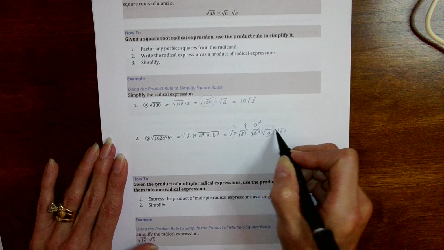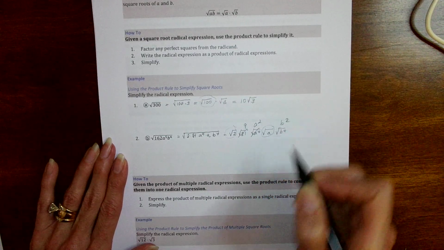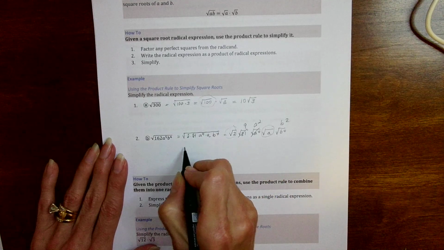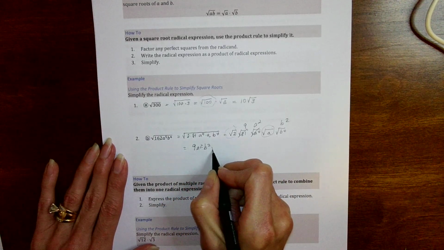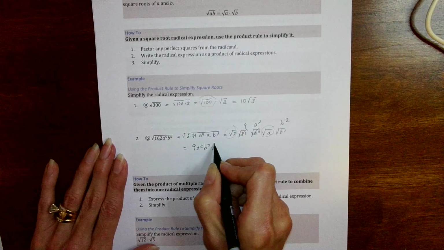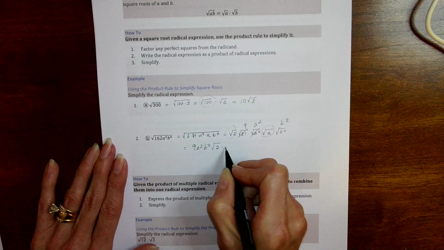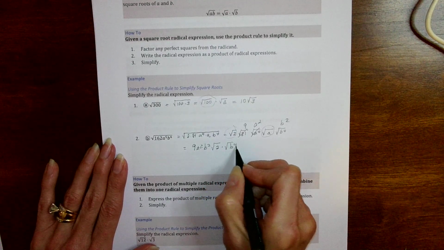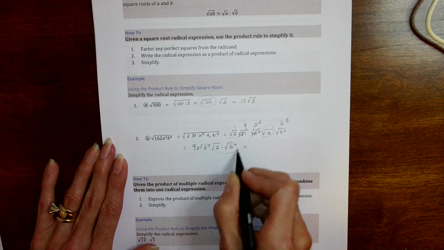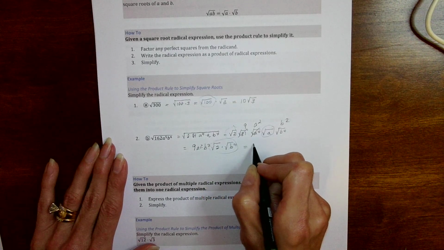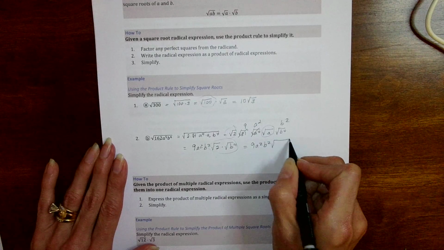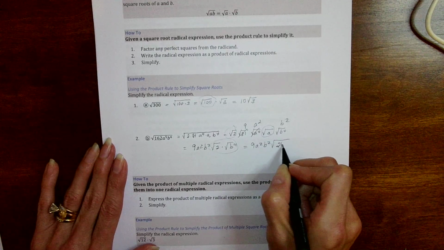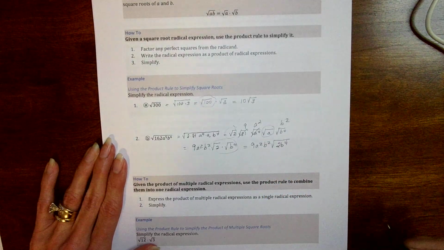This stays the way it is, and this becomes b squared. So this becomes 9a squared b squared times radical 2 times radical b to the 4th. And we're going to go ahead and put those under the same radicand. So 9a squared b squared times the radical 2b to the 4th.